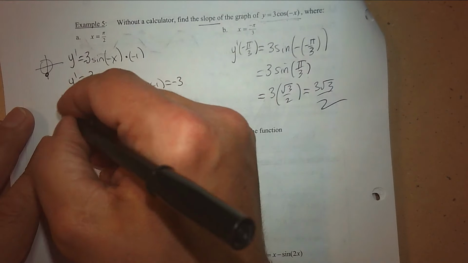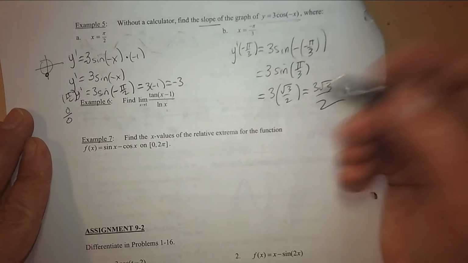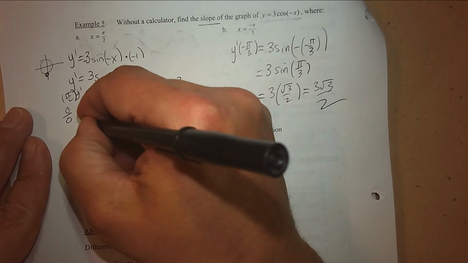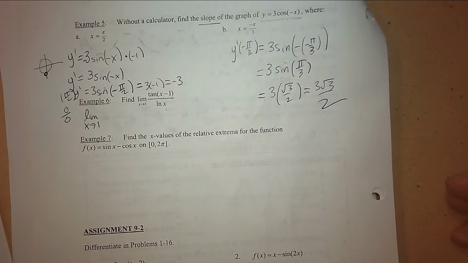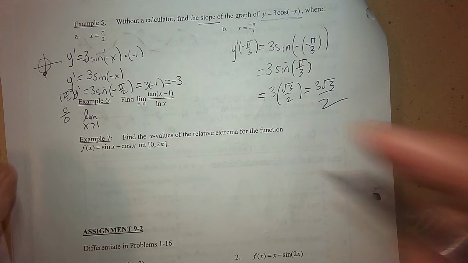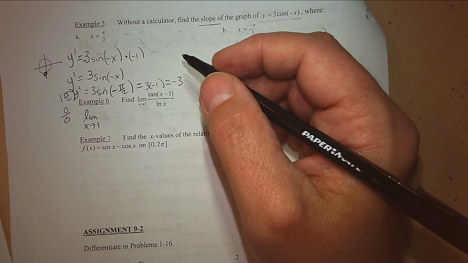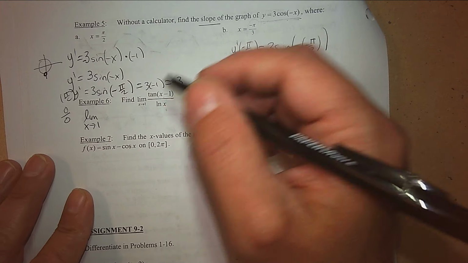So it is 0 over 0. So we can use L'Hopital's rule. Make sure when you apply L'Hopital's rule that you keep the limit notation. What's the derivative of tangent? You can sneak back.